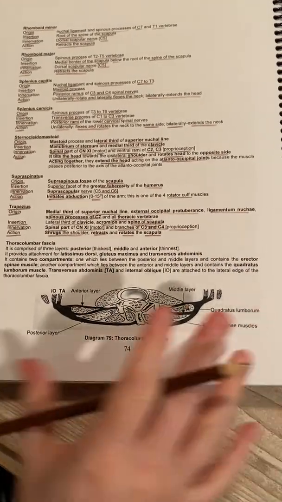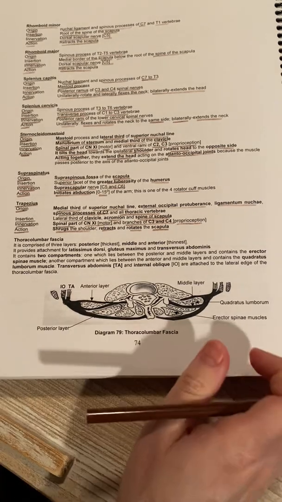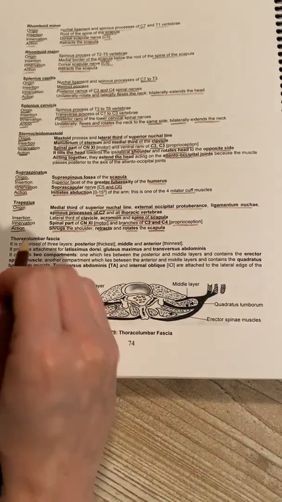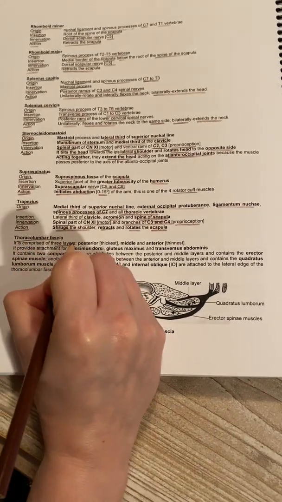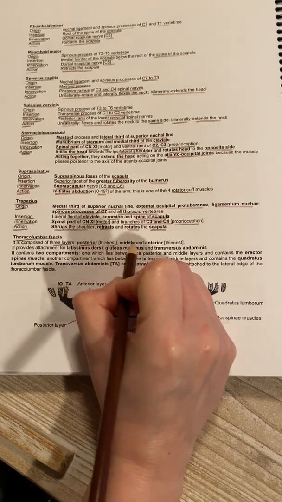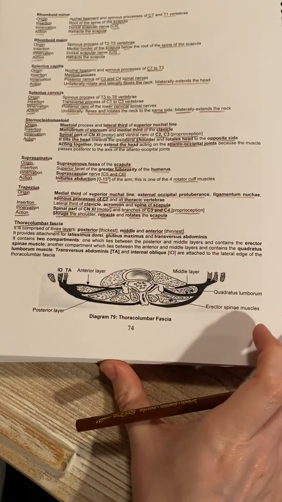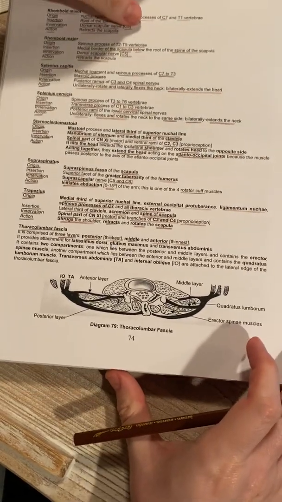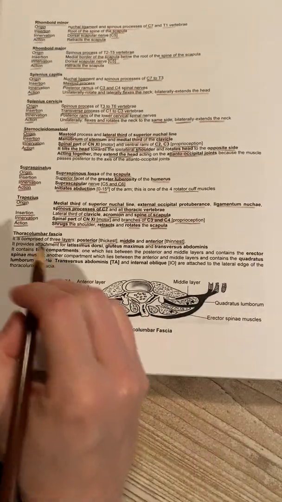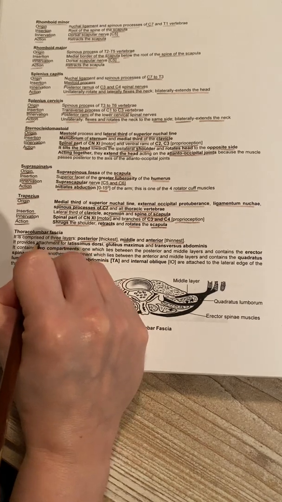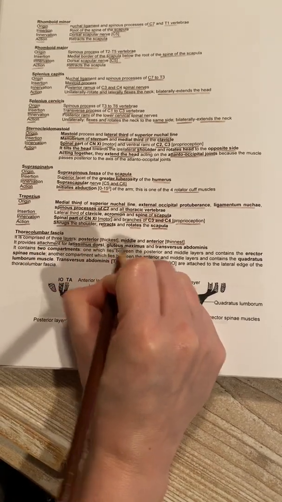And the last thing on this page is the thoracolumbar fascia. It's 3 layers. Posterior is the thickest, middle and anterior is the thinnest. It provides attachment for lat dorsi, glute max, and transversus abdominis.